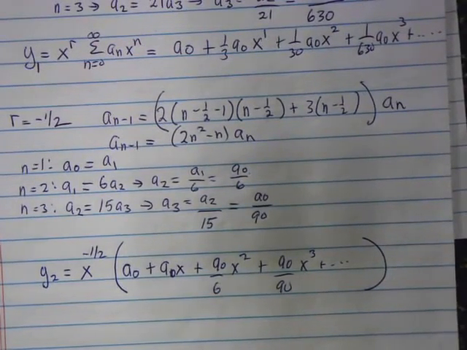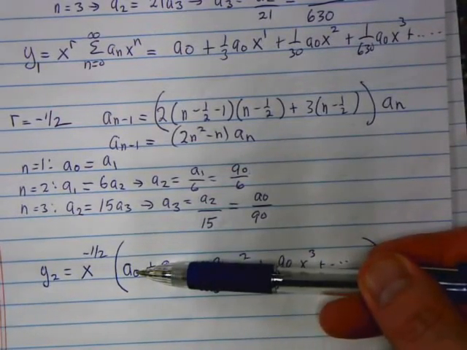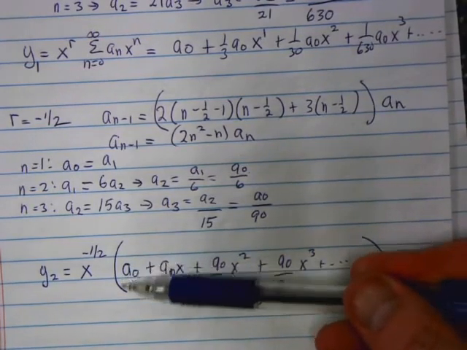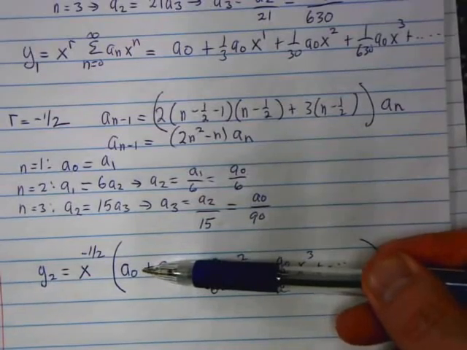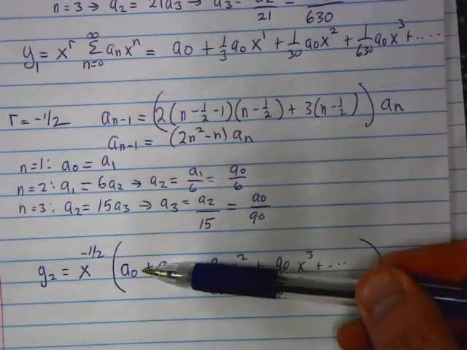Now, I did make one mistake. It's not a serious mistake. If I used a0 here, I shouldn't have used a0 here. What should I have used? Any other letter. This a0 and that a0 are not necessarily the same. Depend on your initial conditions. Should have used a different letter, but that's okay.